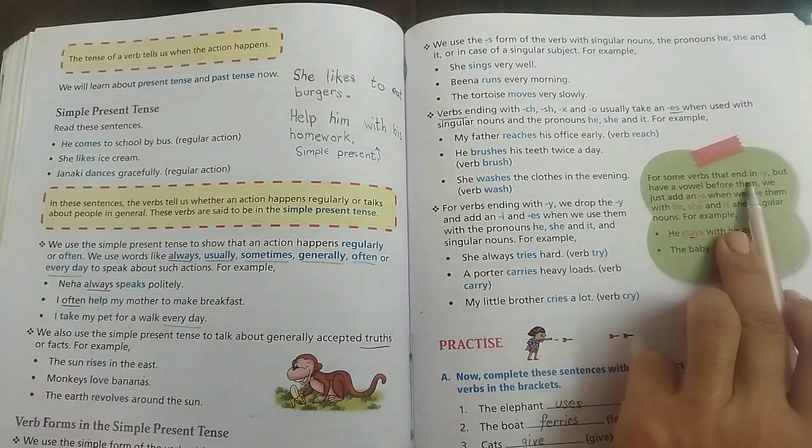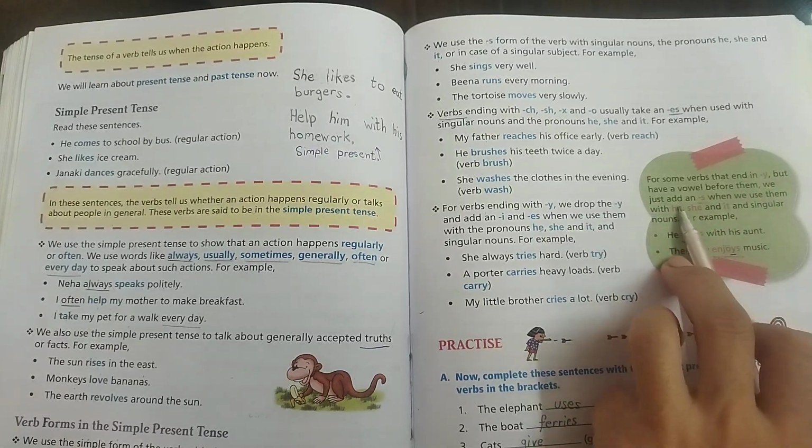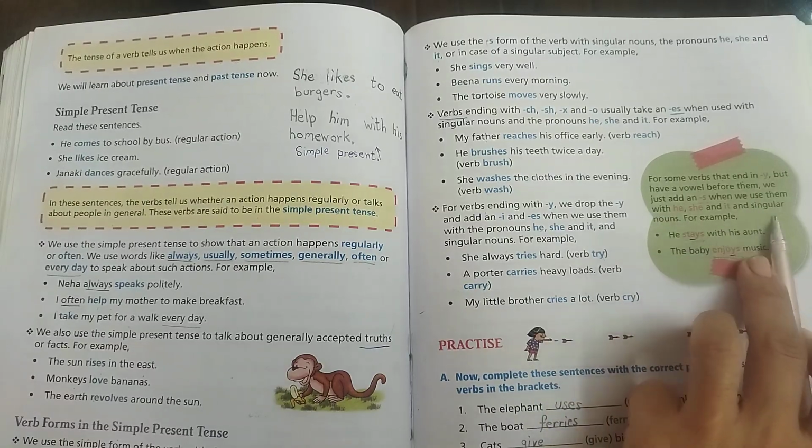For some verbs that end in y but have a vowel before them, we just add an s when we use them with he, she, and it and singular nouns.